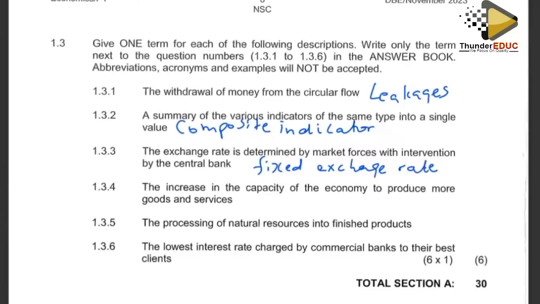So now moving on to 1.3.4, grade 12, it reads as follows: the increase in the capacity of the economy to produce more of the goods and services. So we are talking of the increase. If you still remember, in grade 12 we have the concepts of economic growth and economic development. When we talk of economic development, we refer to an improvement in the standard of living for the household. And when we talk of economic growth, we check the improvement in the production of goods and services by the businesses.